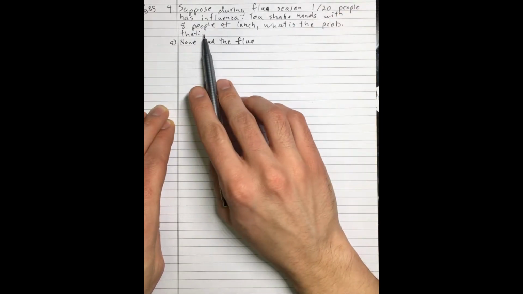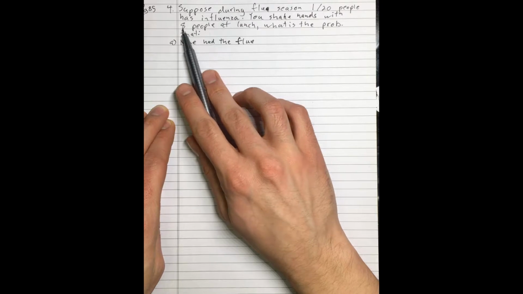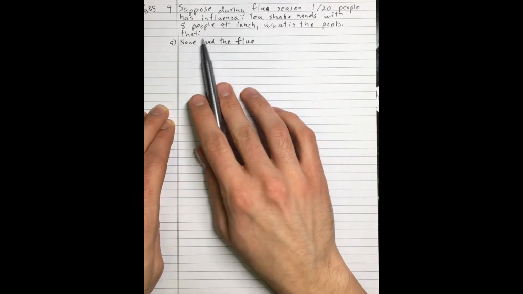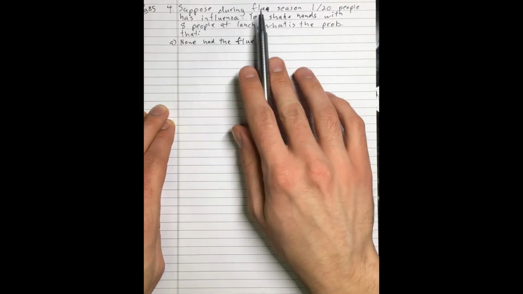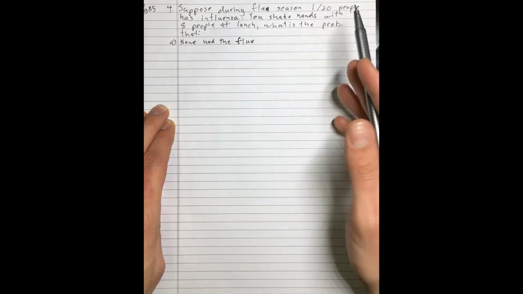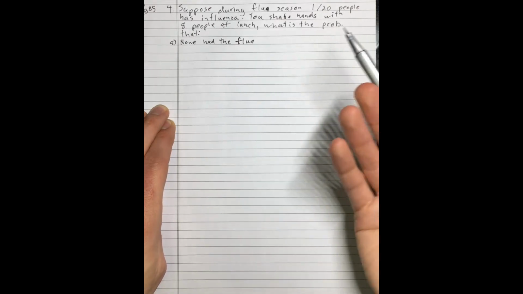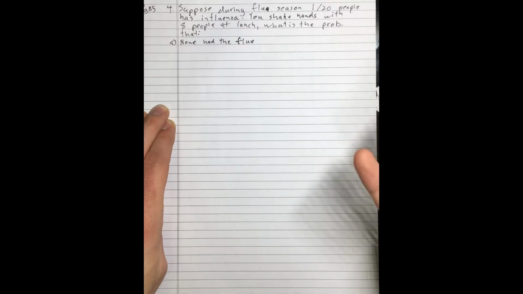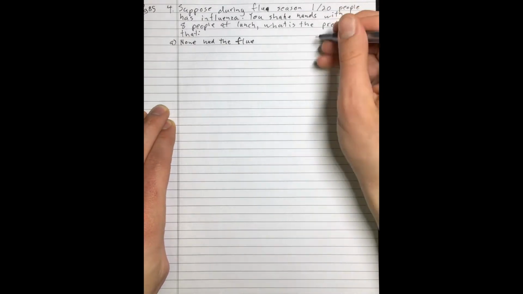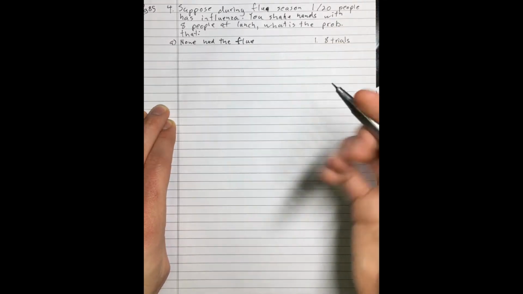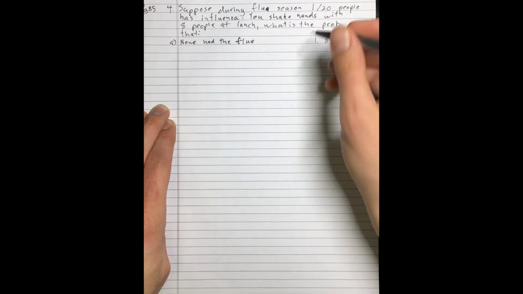When I look at this question, I see I'm shaking hands with 8 different people, and 1 in 20 people have influenza. So there's a good chance that if I shake hands with those people, I'm probably going to catch the flu. It's kind of like a binomial experiment in that, for one, we have 8 trials. And remember, with a binomial experiment, we have those 4 criteria.